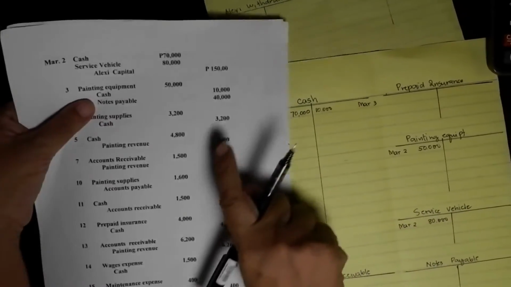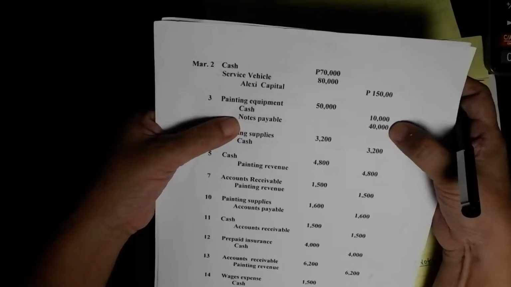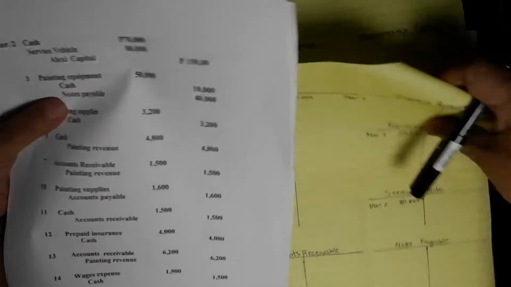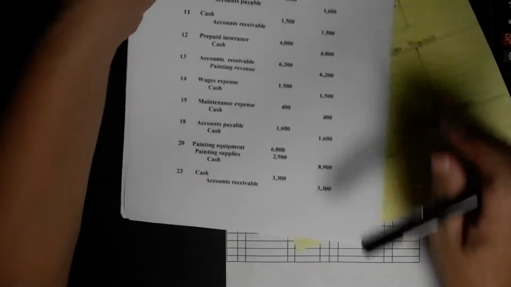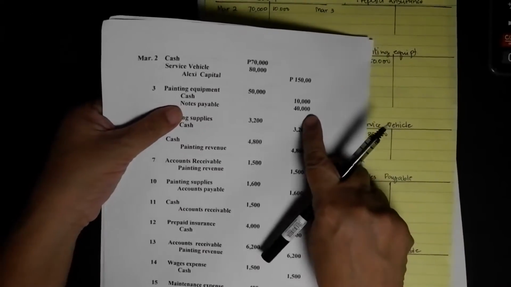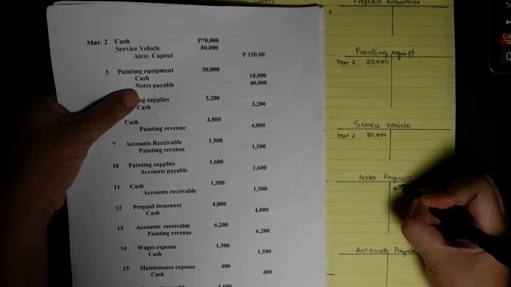Okay, so credit cash of 10,000, then another one is credit notes payable 40,000. So on the T account of notes payable, that is credit. So it is on the credit side, that is 40,000.